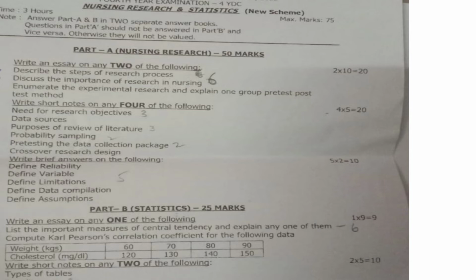Next, short notes. Fourth question, need for research objectives. Fifth question, data sources. Sixth question, purpose of review of literature. Seventh question, probability sampling. Eighth question, pre-testing the data collection package. Ninth question, crossover research design.